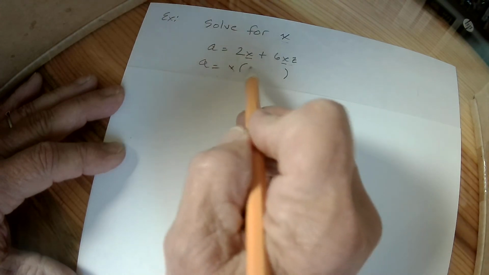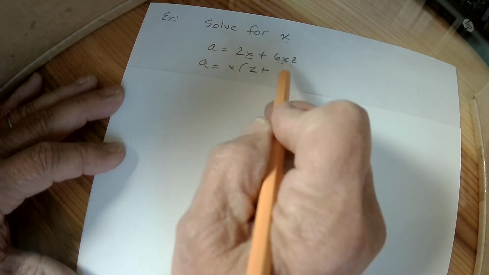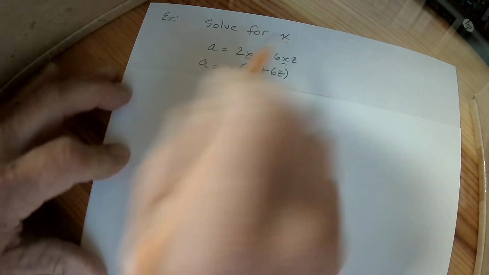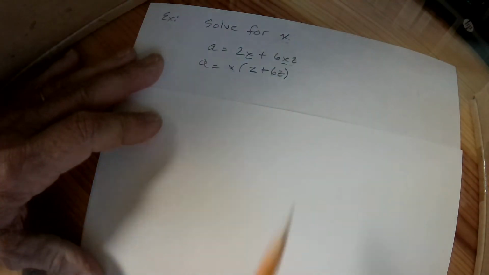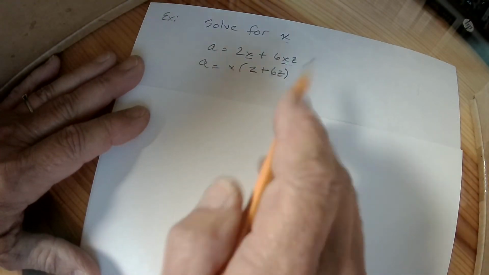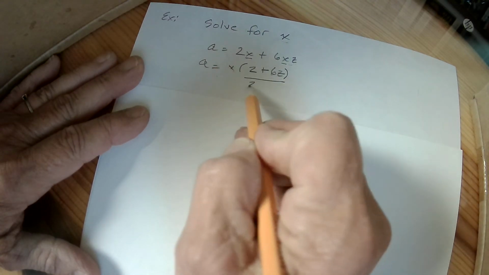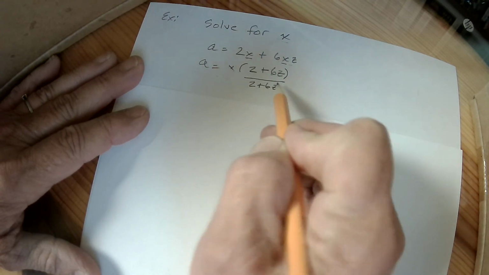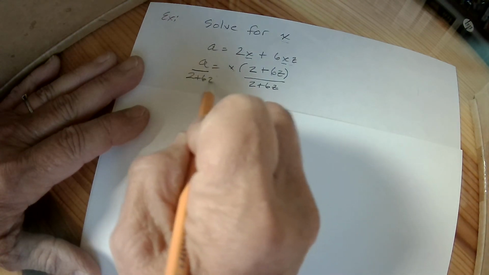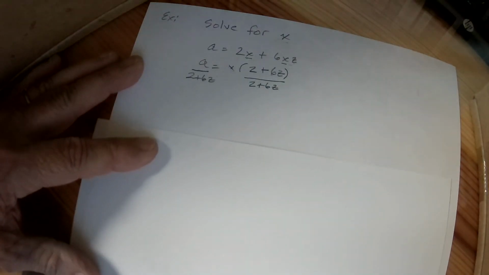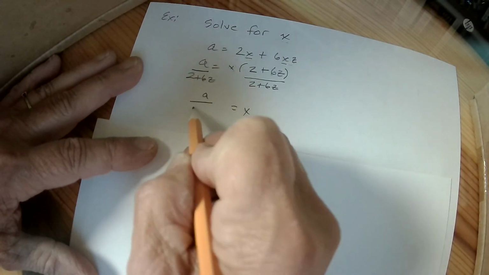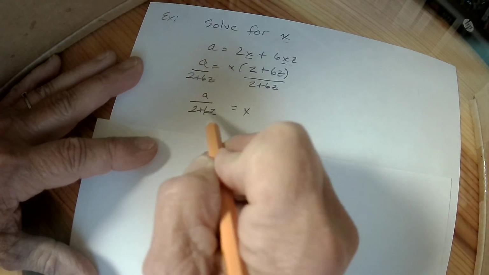2x divided by x is 2. 6xz divided by x is 6z. To get x by itself, I have to do the opposite of what I'm already doing. I'm multiplying by 2 plus 6z, so I have to divide both sides by that. That's going to cancel. And this is going to be 2 plus 6z. So now x is by itself, meaning I have solved it. A over 2 plus 6z, and I'm done.